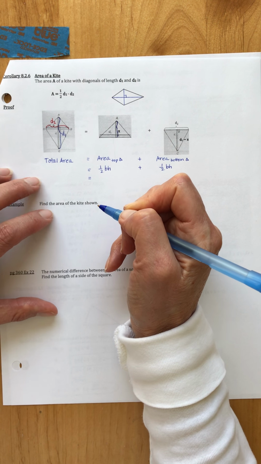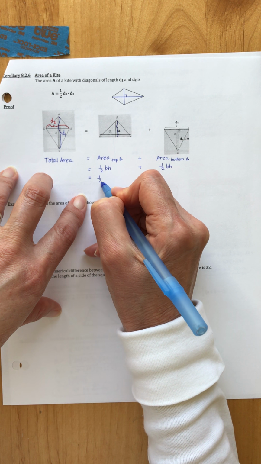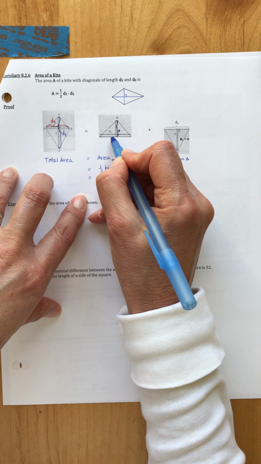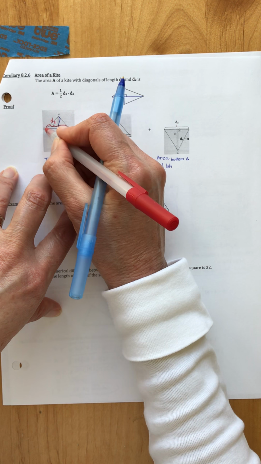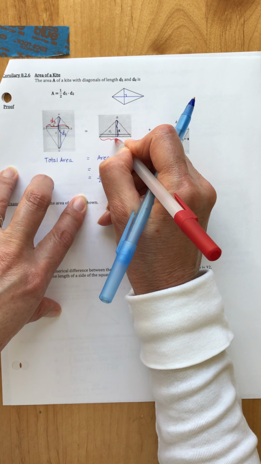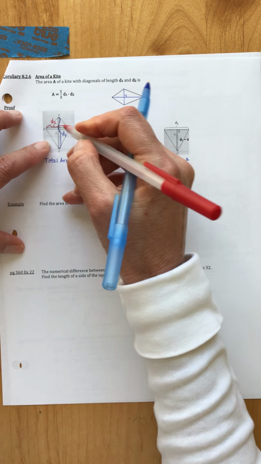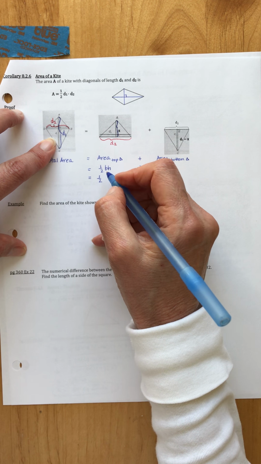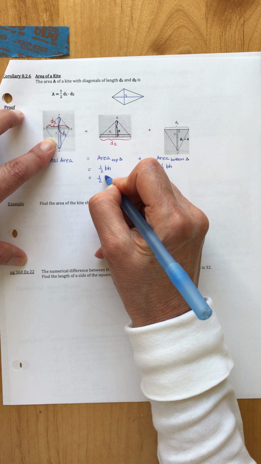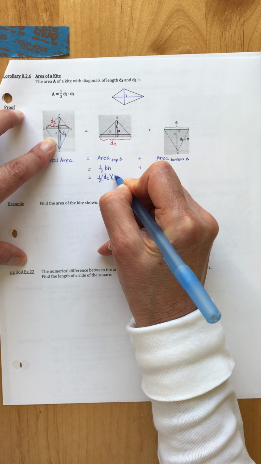So let's see what we get here. When we figure this triangle, we're going to say 1/2. What's the base? Well, the base is diagonal 2. You see here, diagonal 2. And this dimension here, we know it's part of d sub 1, but we don't know what part, so we're going to call it x. So the base is d sub 2, and the height is x.